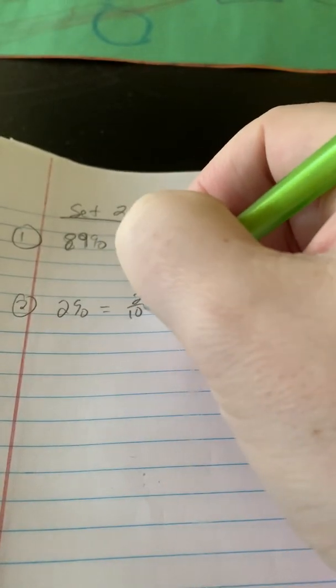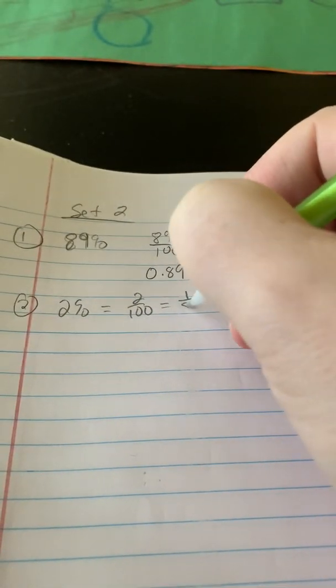Number 2, 2% is 2 over 100, which we need to simplify to 1 over 50. If you left it as 2 over 100, you would not get full credit because that is not in simplest form. 2 over 100 is 0.02, not 0.2. 0.02 is 2 hundredths. We could have gotten that by moving the decimal twice.